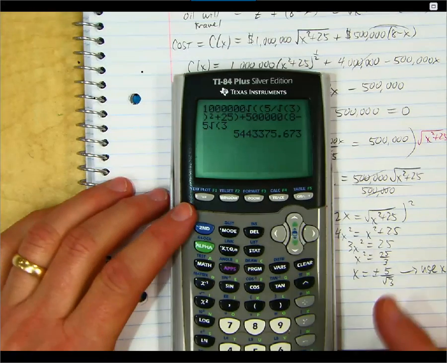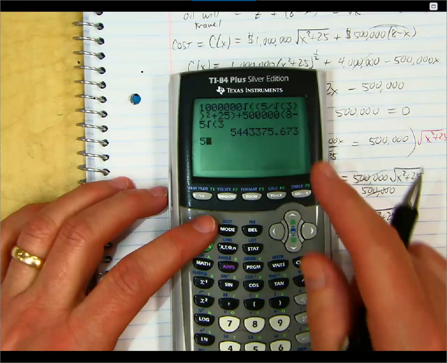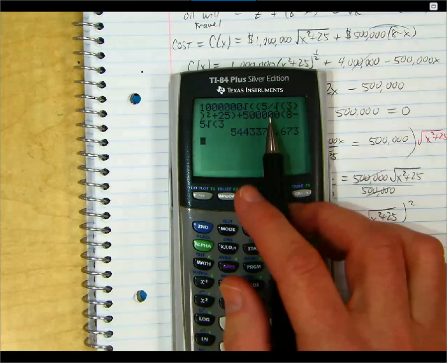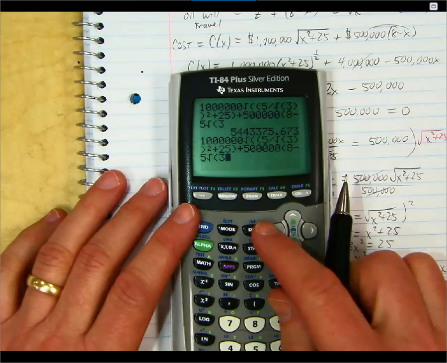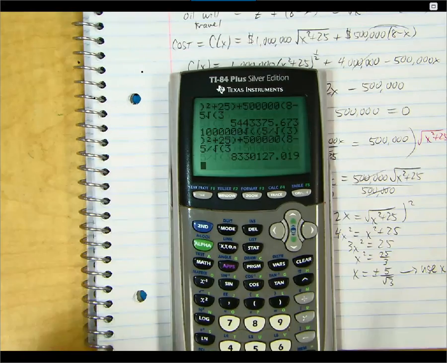I think I'll be slick. Oh, I think I know what I did. I see it. Do you guys see it? 5 over square root of 3, and then down here I put 5 square root of 3. Let's see if that fixes it. It's supposed to be 5 divided by square root of 3. That's what it's supposed to be.